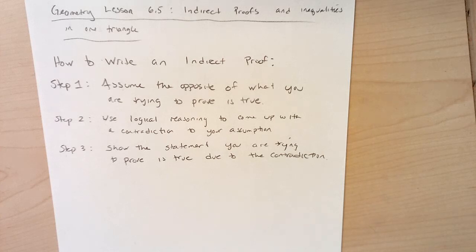So we just went over an example of indirect proofs, or writing a proof using indirect reasoning. But for any indirect proof, there are 3 steps that you need to follow. And here are each of the 3 steps. The first step is to assume the opposite of what you're trying to prove is true.